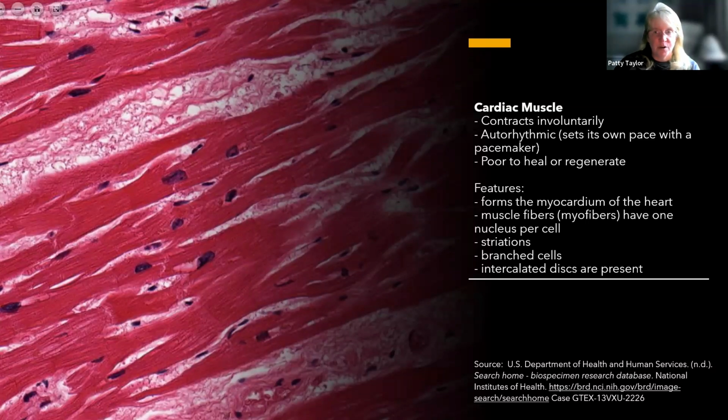A couple of features here to look at. We have a branching pattern, which I've outlined for us. Notice these cells branch. It's due to the nature of the way the heart muscle needs to contract together as a unit.